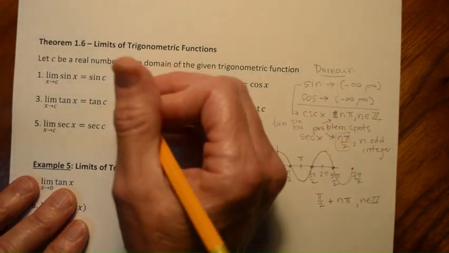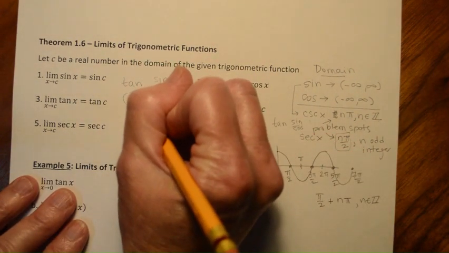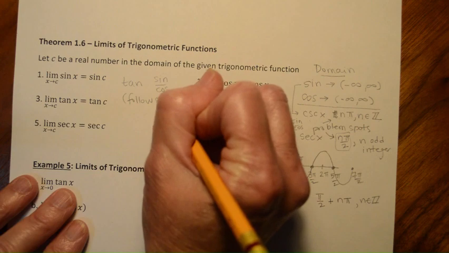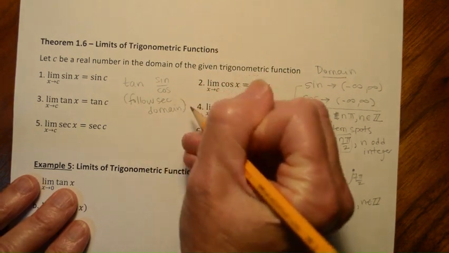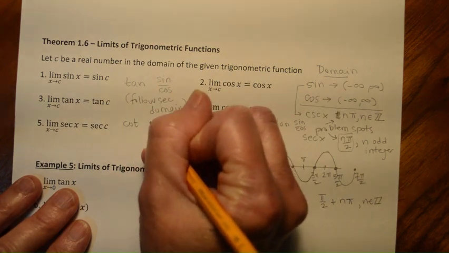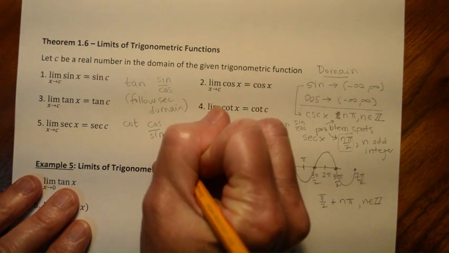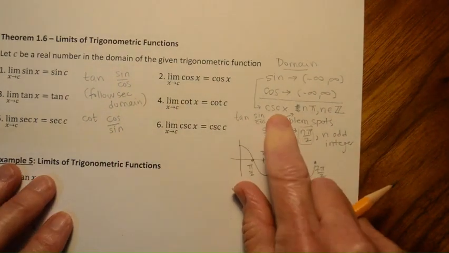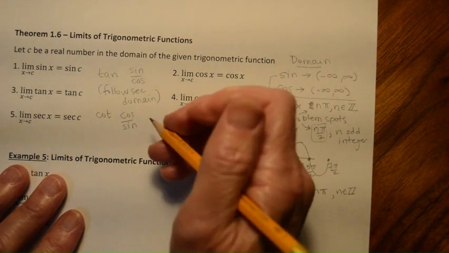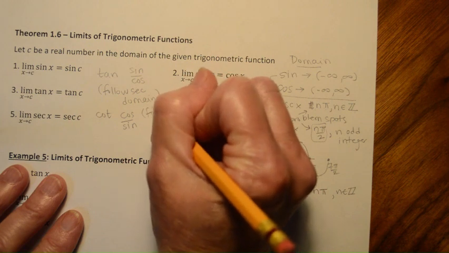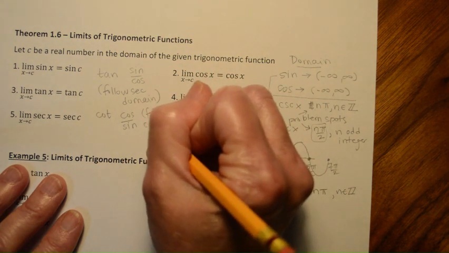So this is going to follow the secant domain. And then cotangent is cosine over sine. And so this is going to follow the cosecant domain, because it's also going to have a sine in the denominator.